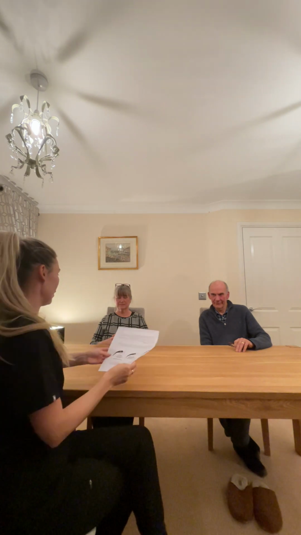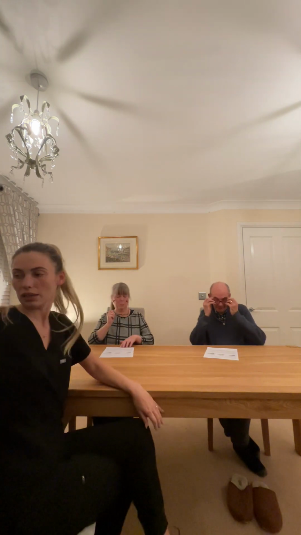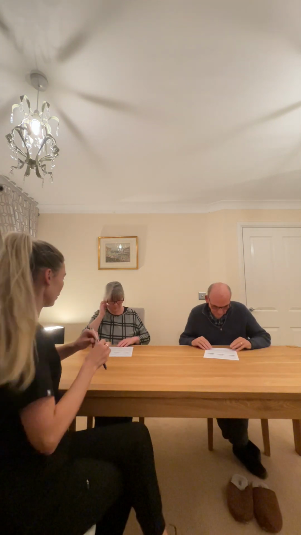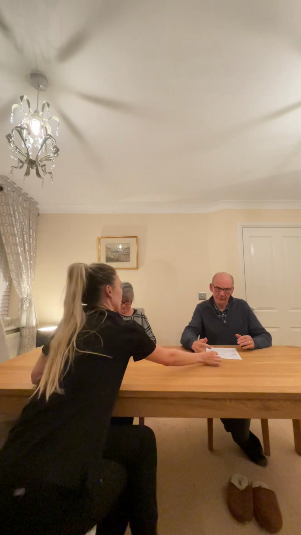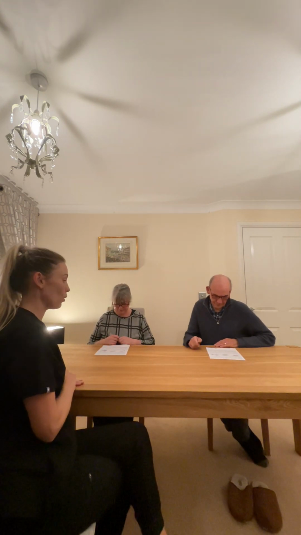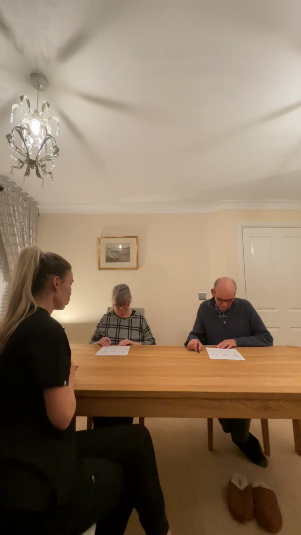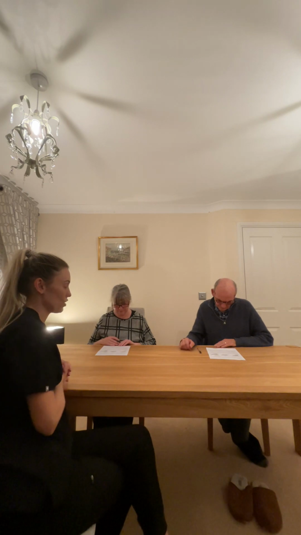So I have these little handouts for you both. One for you, William, one for you, Catherine, and a couple of pens if you need to make some notes. Okay. So at the bottom of the handout, there is a diagram showing the different length lash extensions.